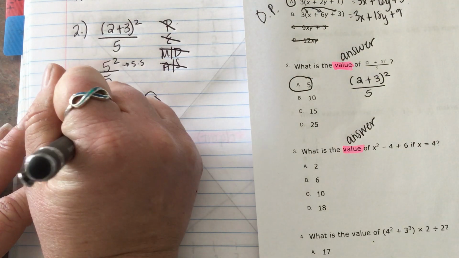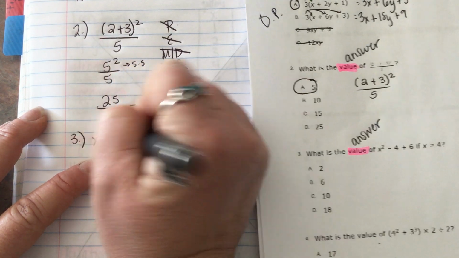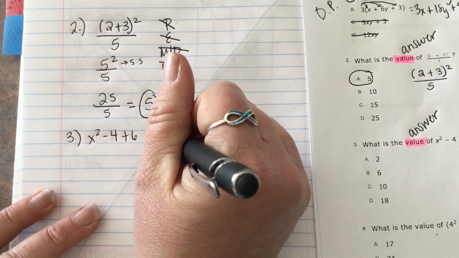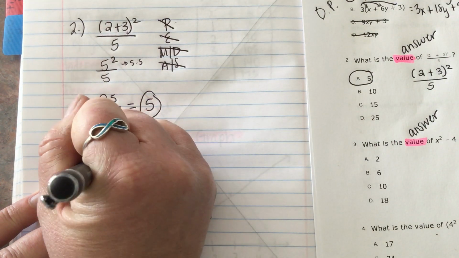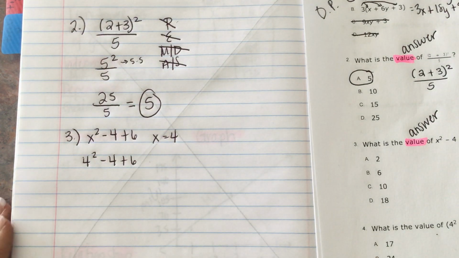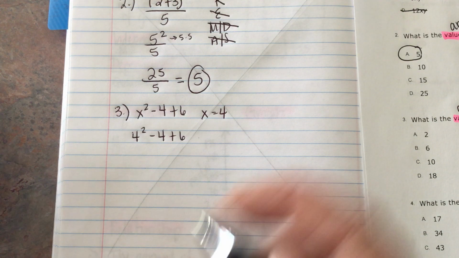So when we rewrite this, we have x squared minus 4 plus 6. We know that x equals 4. So we're going to rewrite it and we're going to substitute in our 4 for x. So we're going to do 4 squared minus 4 plus 6. And then from here, what type of question do we have? Look at the one above it.